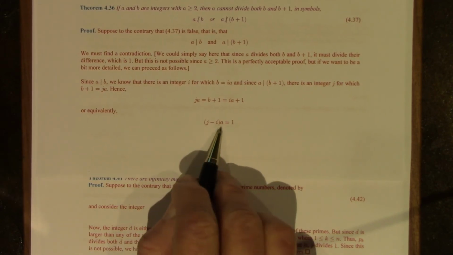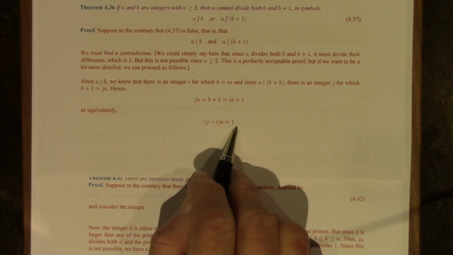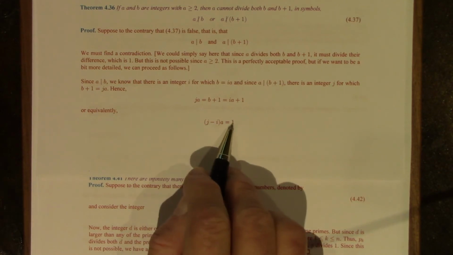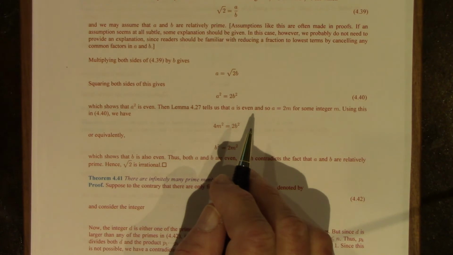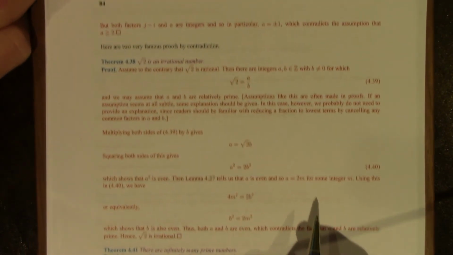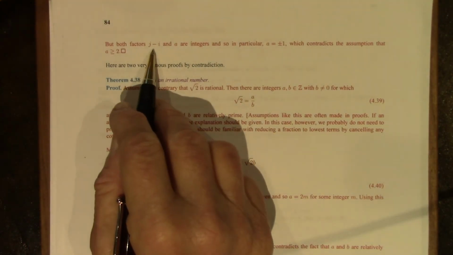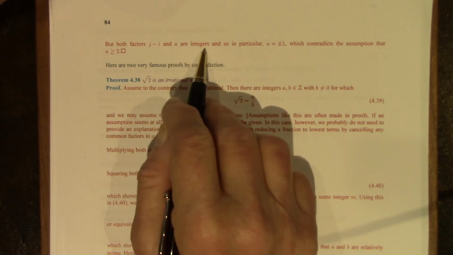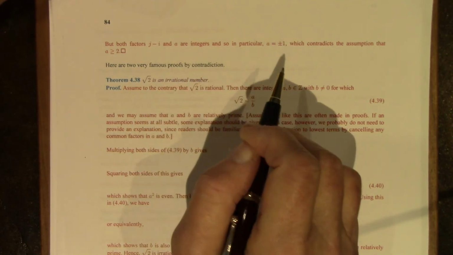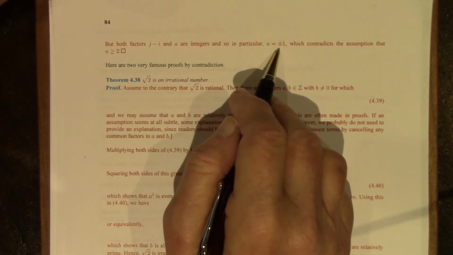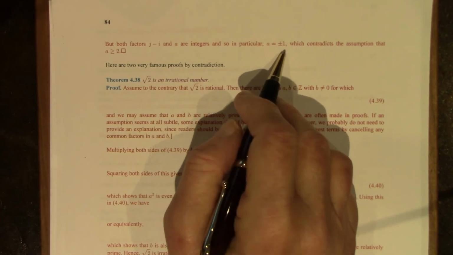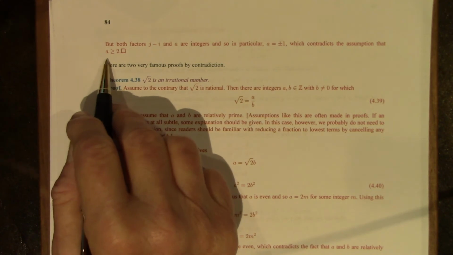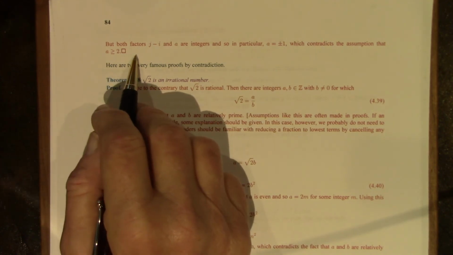Now you can see that A divides 1, which is false. Or what I wrote here is, both factors, J minus I and A, are integers, and so in particular A must be plus or minus 1, because it divides 1, which contradicts the assumption that A is bigger than or equal to 2. Okay.